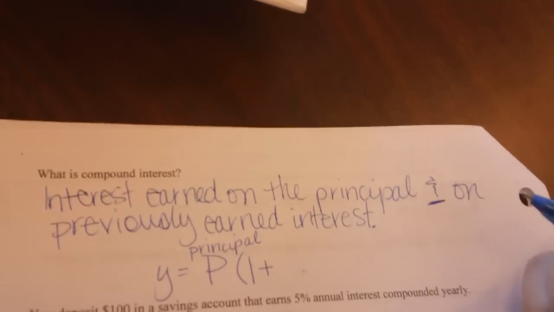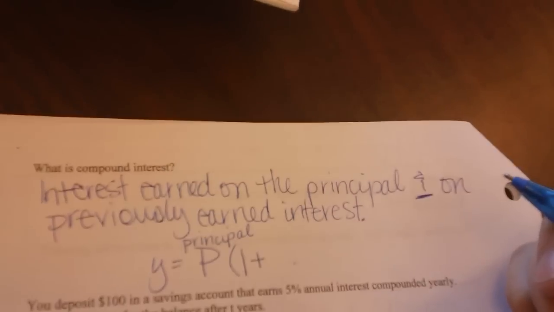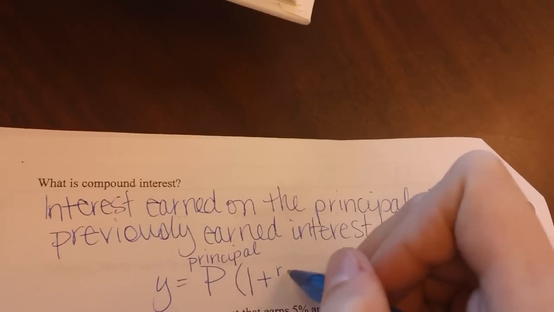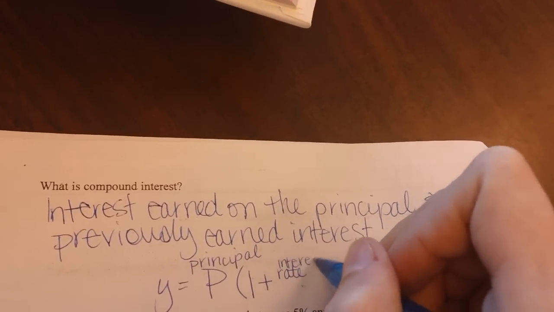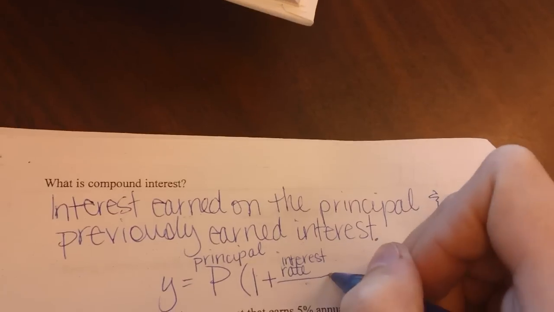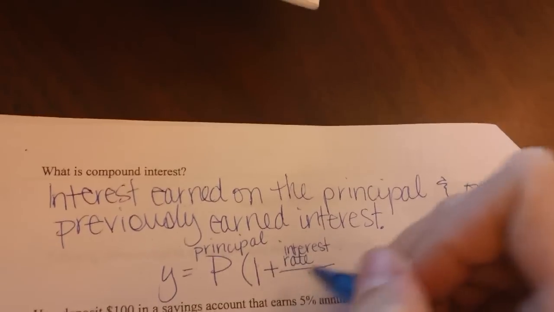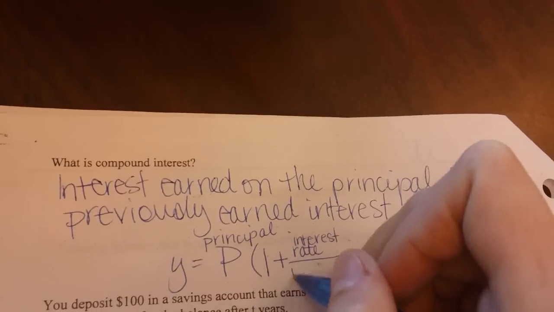And again, we have 1 plus r, where r is the interest rate, over n, the number of times interest is compounded.